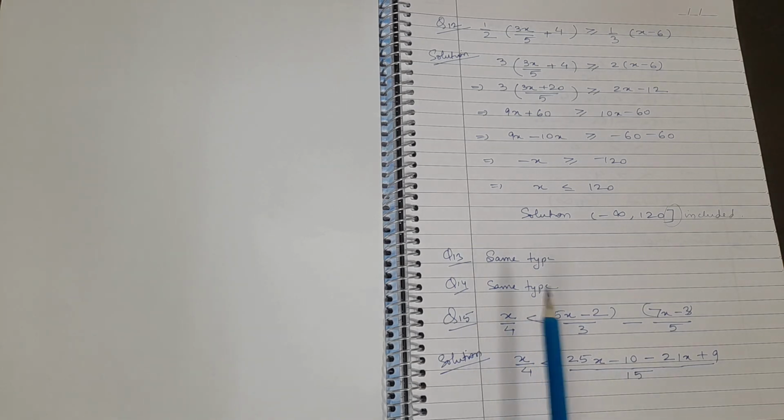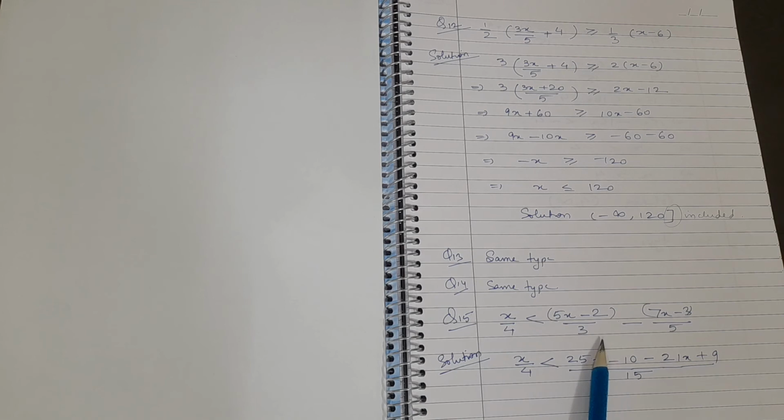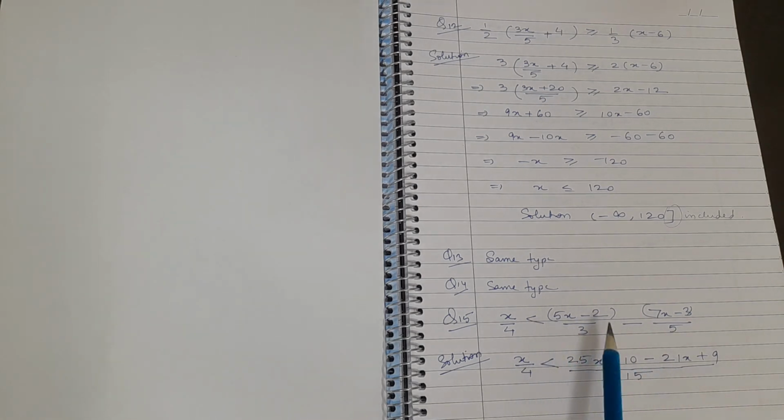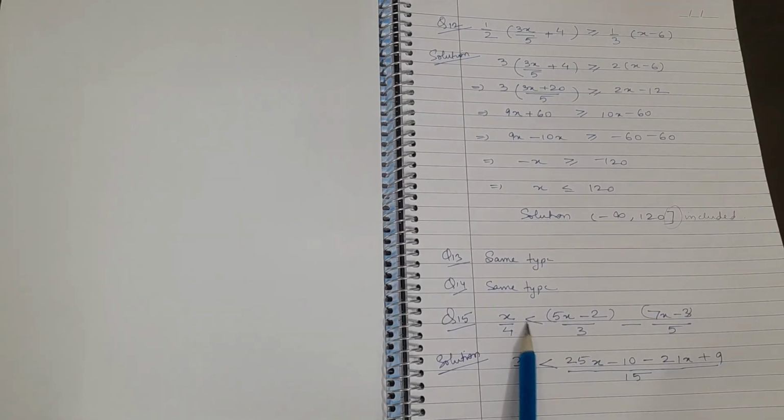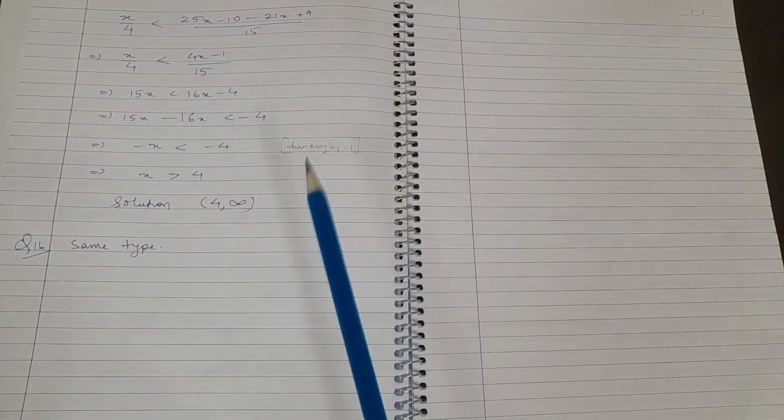And then we'll skip the similar type of questions and we'll move on to question number 15. Here only the form looks a little complex, but these are all very simple and usual problems. If we think in terms of an equation, these are very simple terms. We'll just have to simplify, open the bracket and solve just as we solve the equations. Only thing is the sign we will keep as the inequality sign.